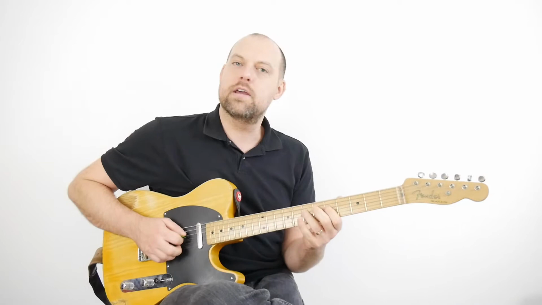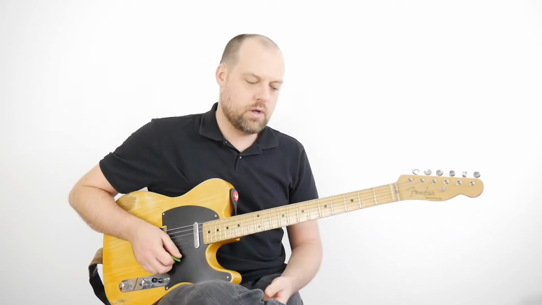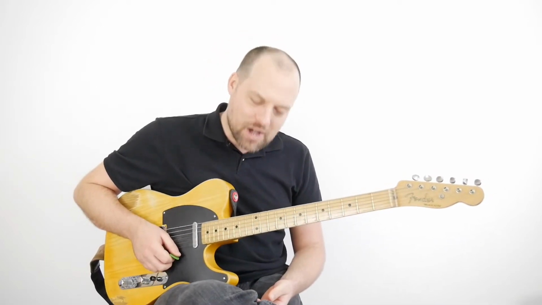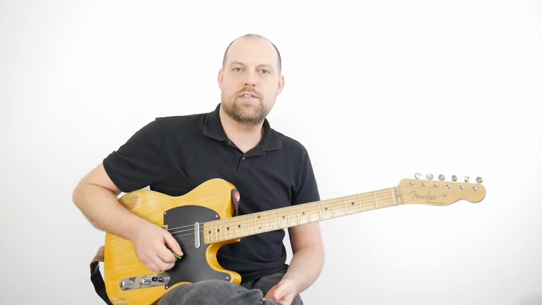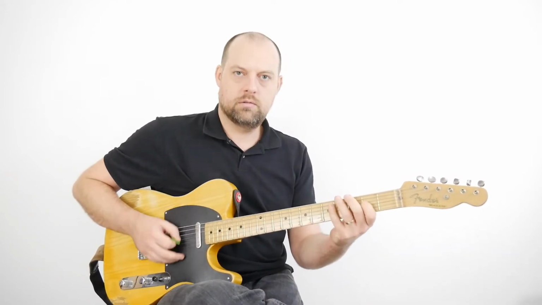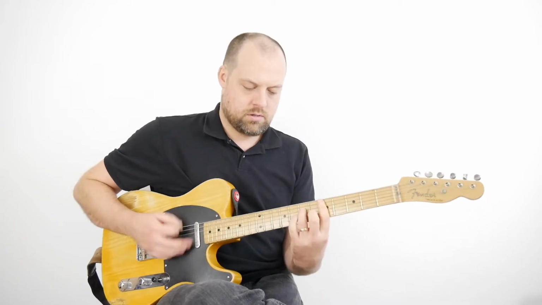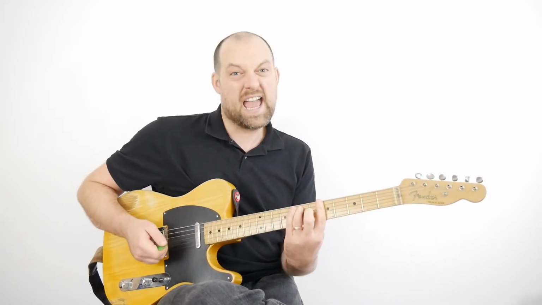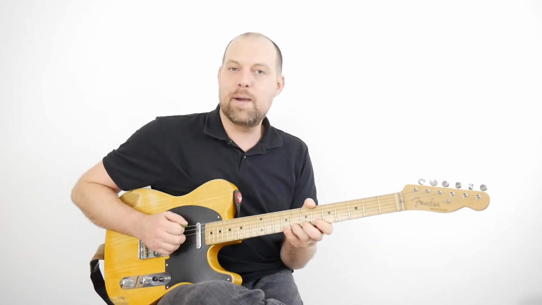When might you use A minor pentatonic as your scale of choice to solo? The most obvious time is when you're playing over a song in the key of A minor. So I might have chords like A minor, D minor and E minor, and I might be soloing using that scale.